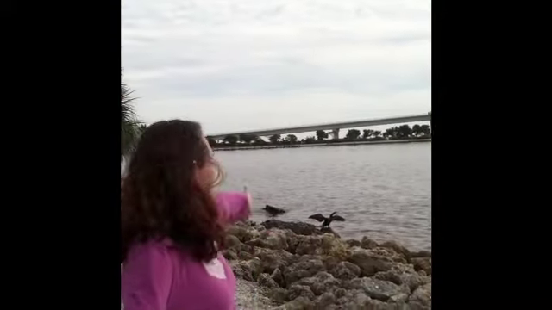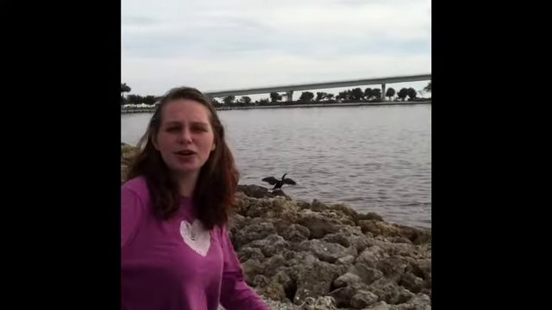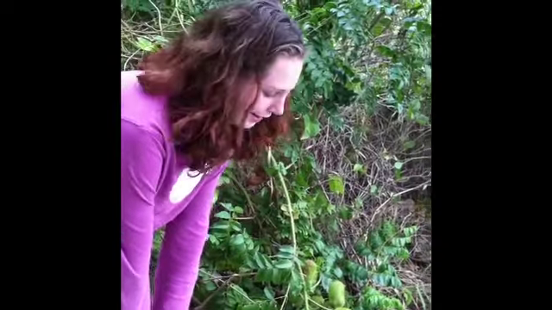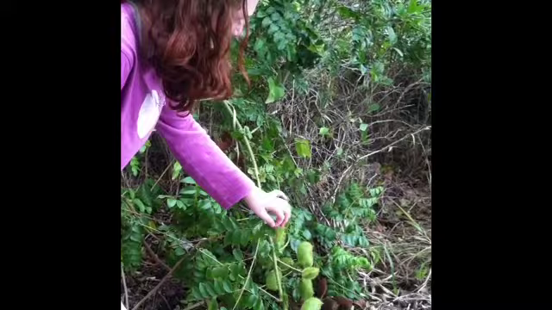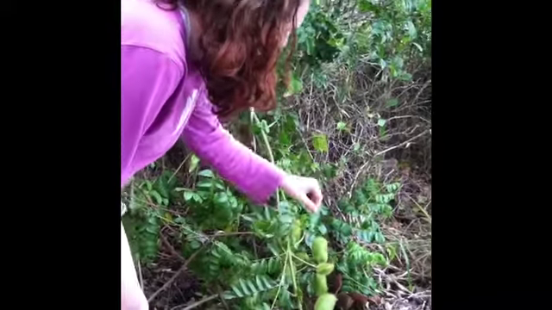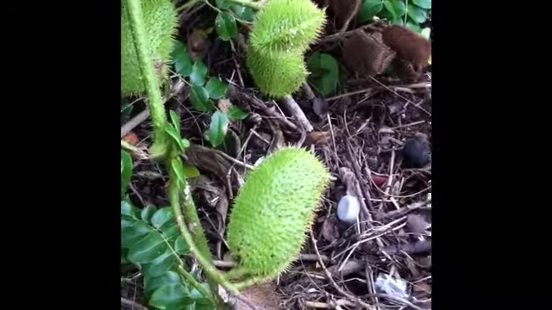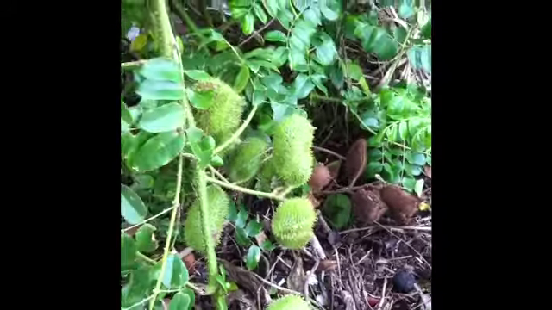So that is an anhinga, and it's also known as a snake bird, and right now it's in the upper intertidal zone, and right now it's also drying its wings. Alright, so I found a knickernut plant in the upper intertidal zone. It is a prickly plant. I know that because it has prickles on it and because I touched one and it pricked me.